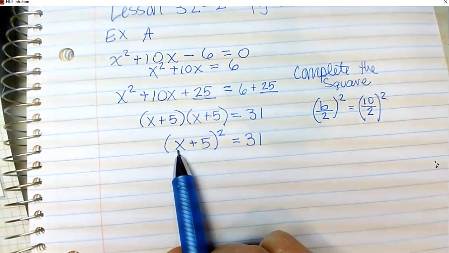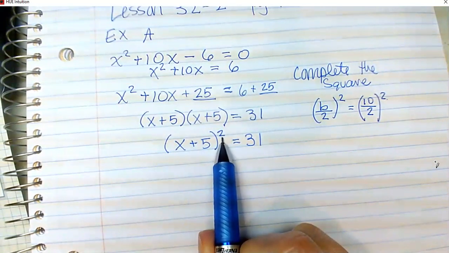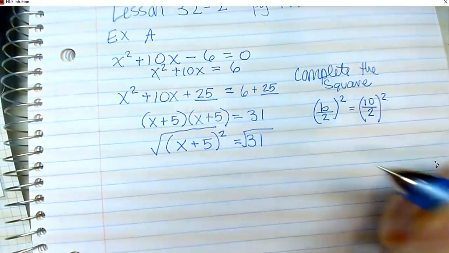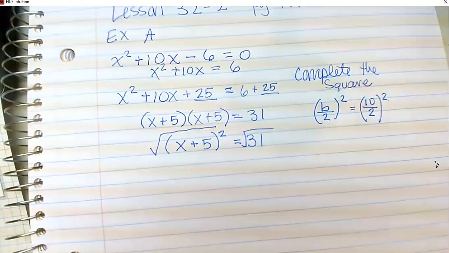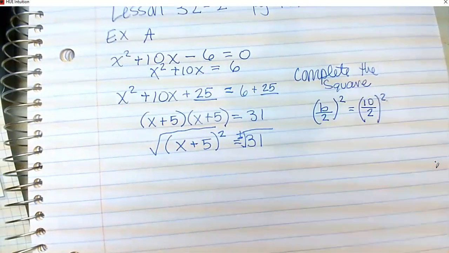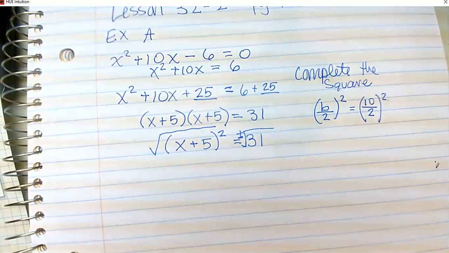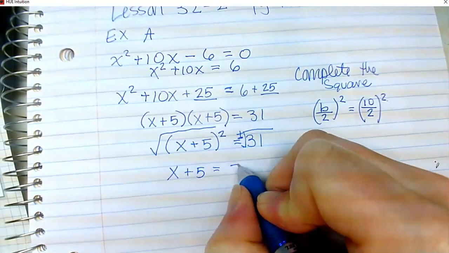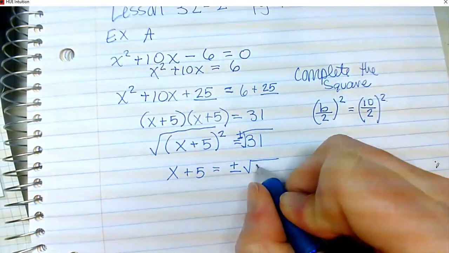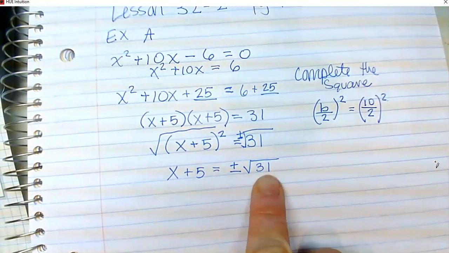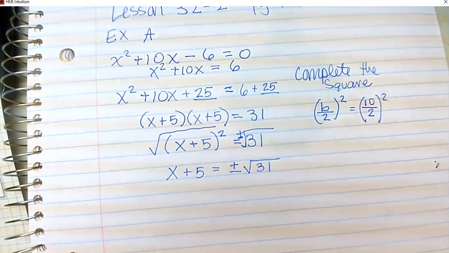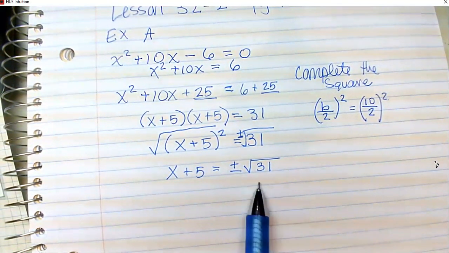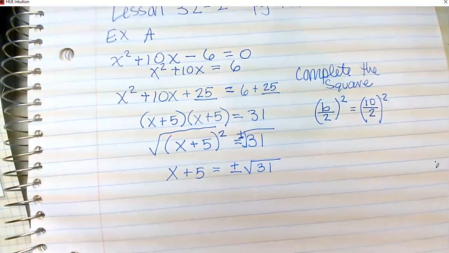So if I want to solve for x, first thing I need to do is get rid of that square, right? The opposite of squaring a number is taking the square root. So I'm going to take the square root of both sides, right? Don't forget your plus and minus right there in front of your square root of 31. Okay, so that's going to give us x plus 5 is equal to plus or minus the square root of 31. Now 31 is not a perfect square, so we're just going to leave it underneath the radical. If we could simplify it, we would, just like we did weeks and weeks ago when we simplified radicals. But this one cannot be simplified, so we're just going to leave it the way it is.